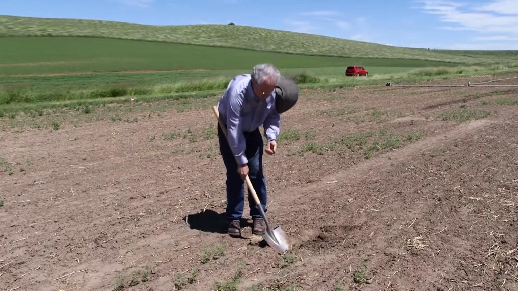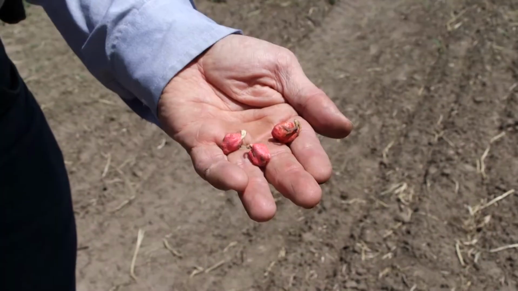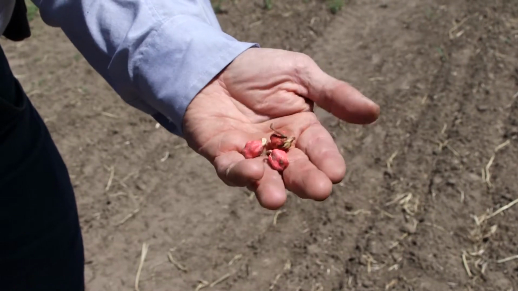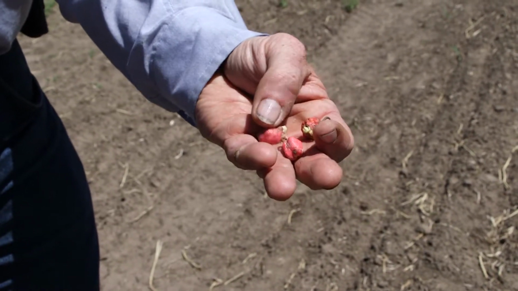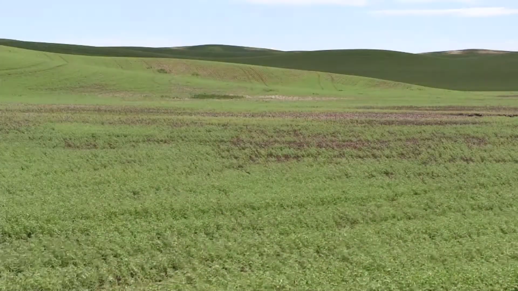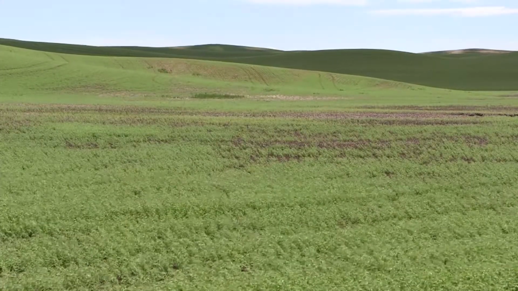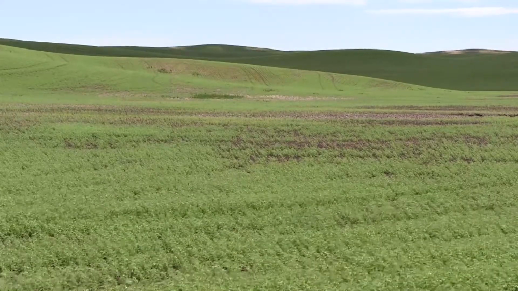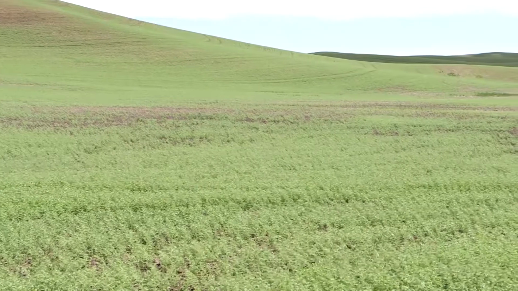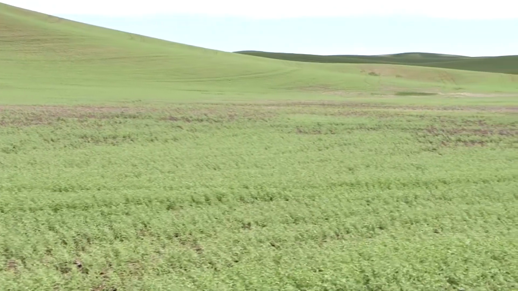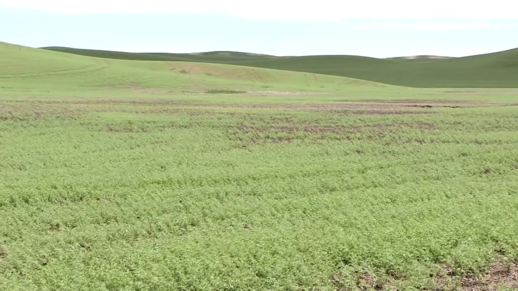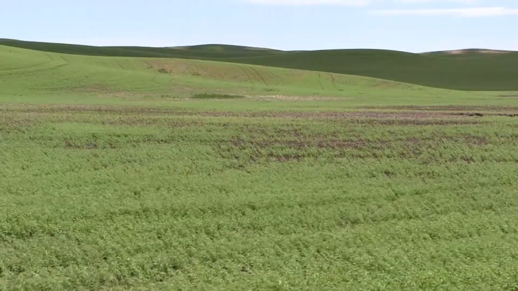To really find out what happens, you have to dig down and take a look at that seed. Here we can see some of that seed that's been pulled up. You can see some of it has started to germinate, but then has been killed off by the fungal pathogen. Another characteristic of this disease is that if you're looking across a field, you see a lot of areas where the stand is much less and very sparse. This can be another symptom of this disease on chickpeas.